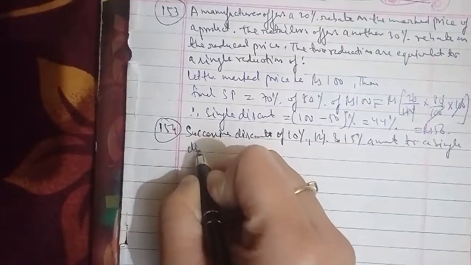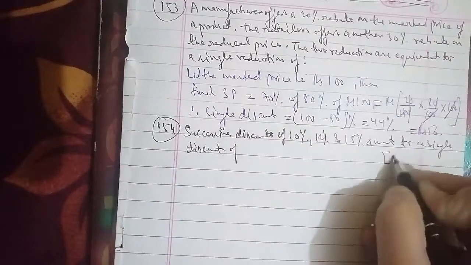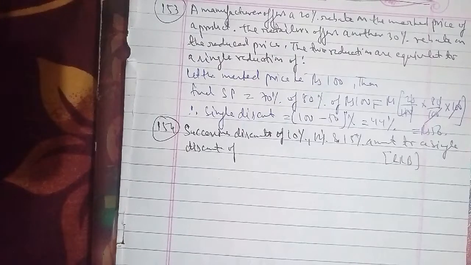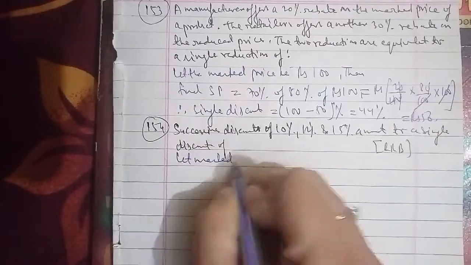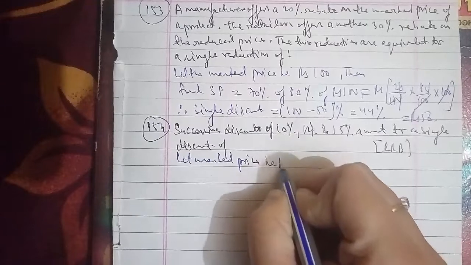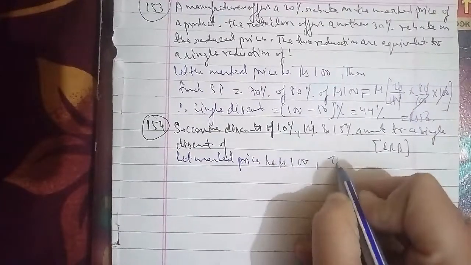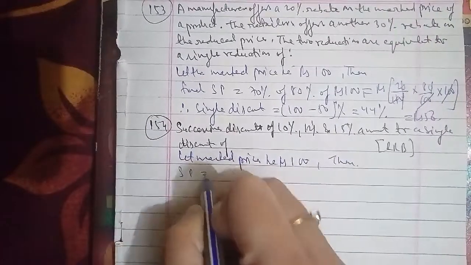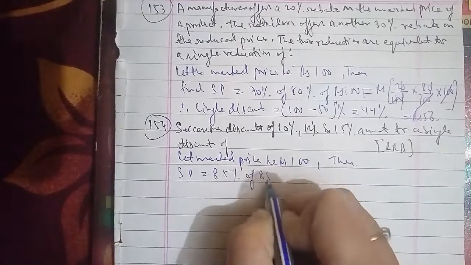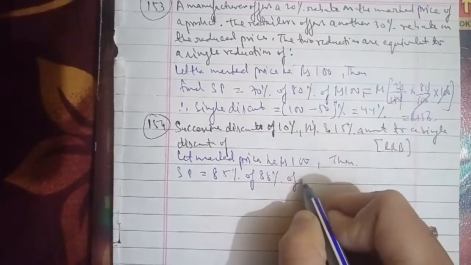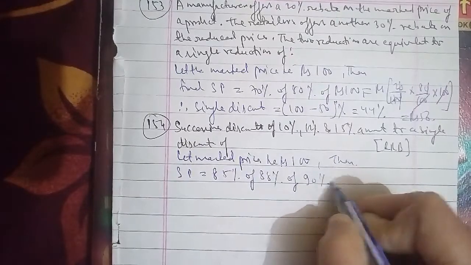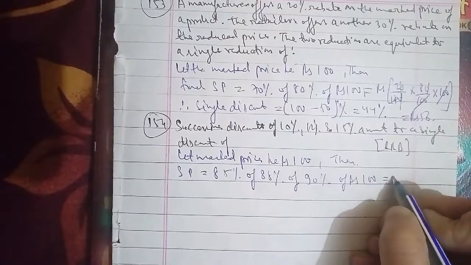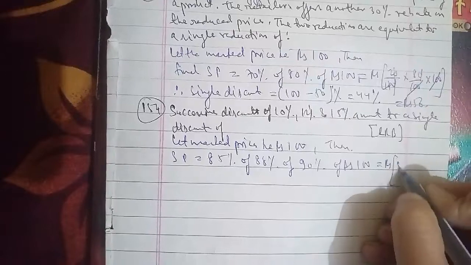Let the marked price be rupees 100, then selling price is equal to 85% of 88% of 90% of rupees 100, equals 85 upon 100 into 88 upon 100 into 90 upon 100 into 100. 100 will cancel by 100, these two zeros will cancel by the zero here.